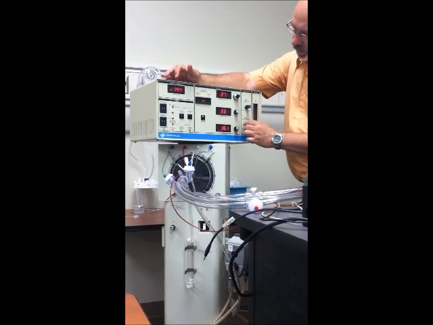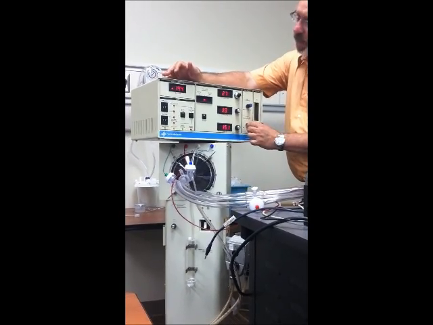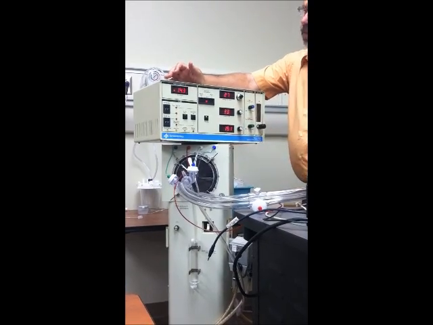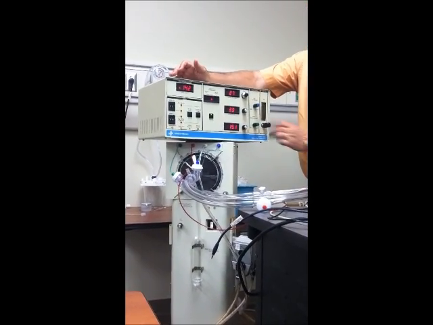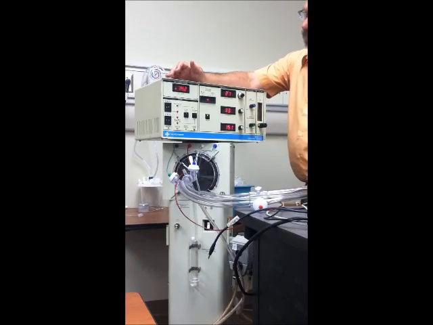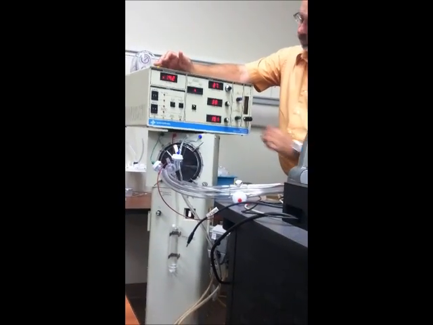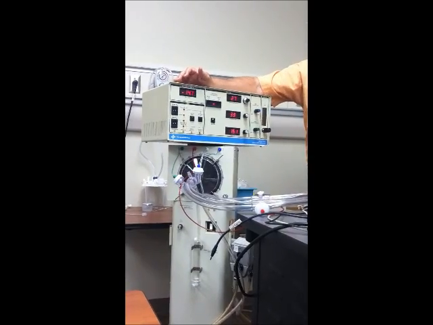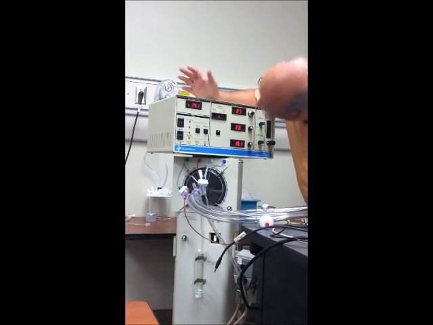So I'm going to turn that down just a hair. These knobs are pretty sensitive. And then how's my piston look? Doesn't really look like it's budged much at all.